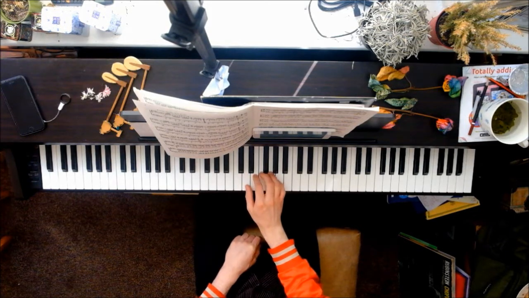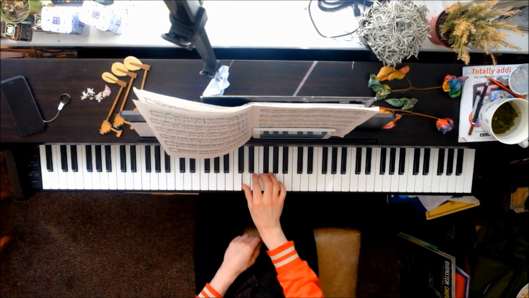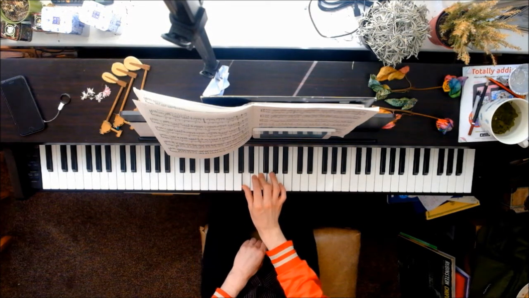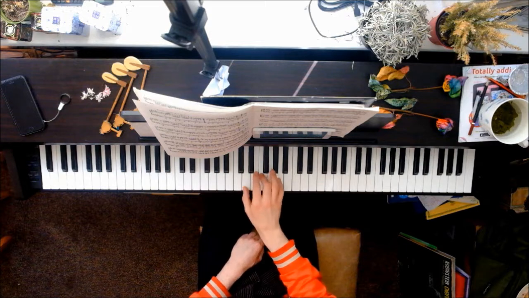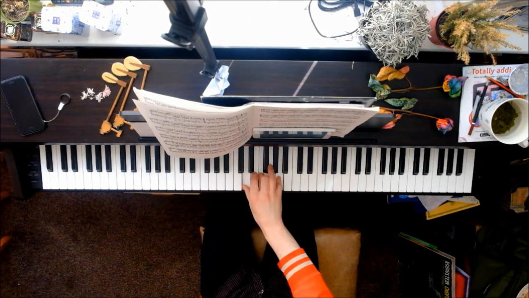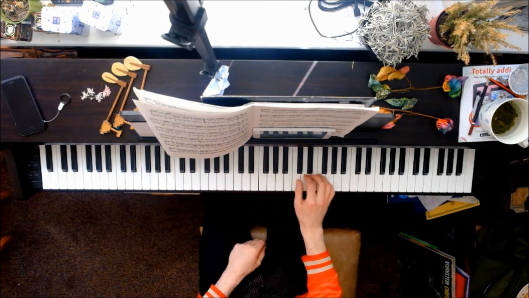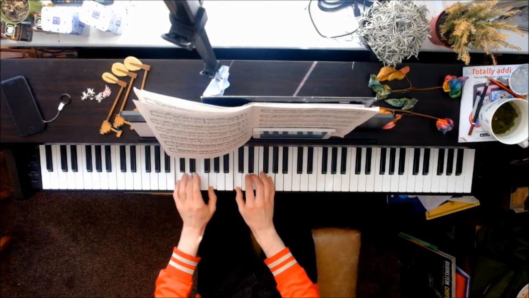Next we can look at D, the second note of the scale. So we play D, skip the next note, play the note after that, skip the next note, and then play the note after that. So this is D minor, that's a D minor chord. So we can continue this with every note in the key, and we get this.